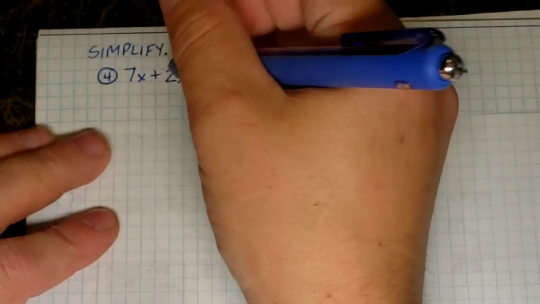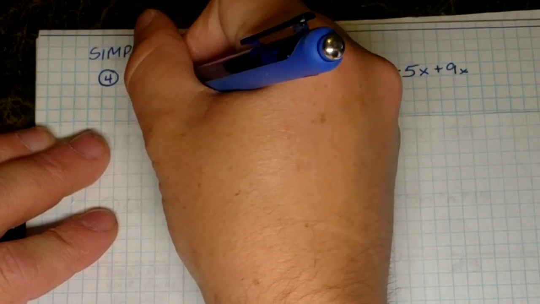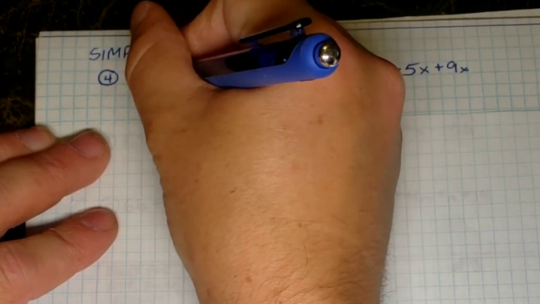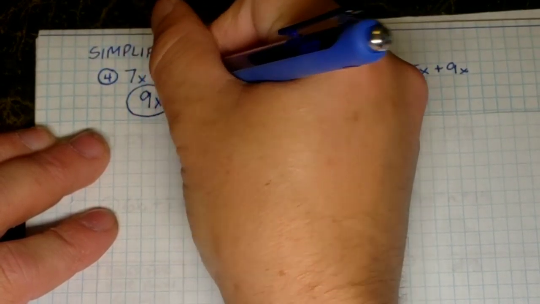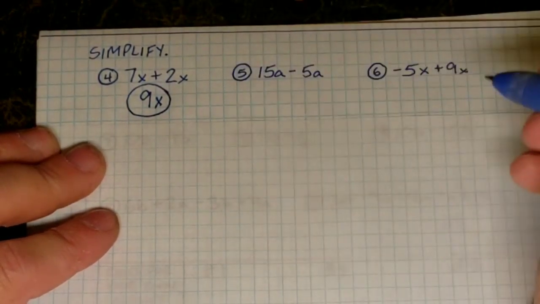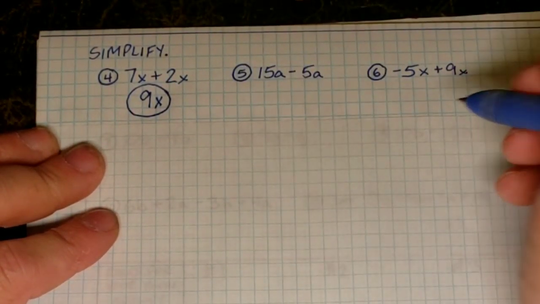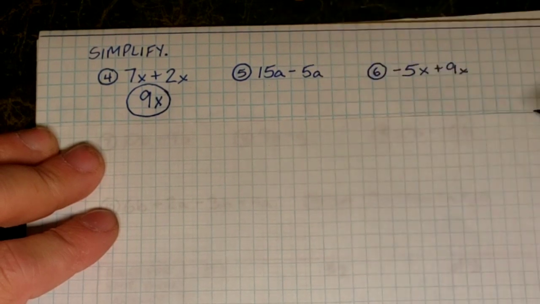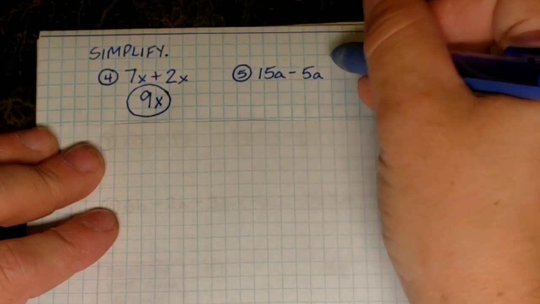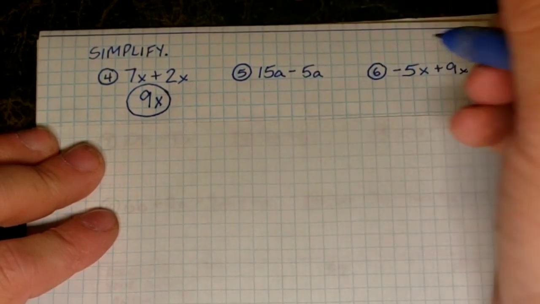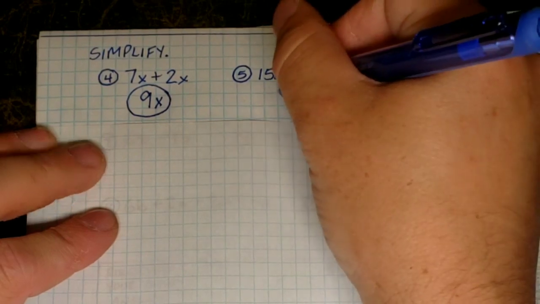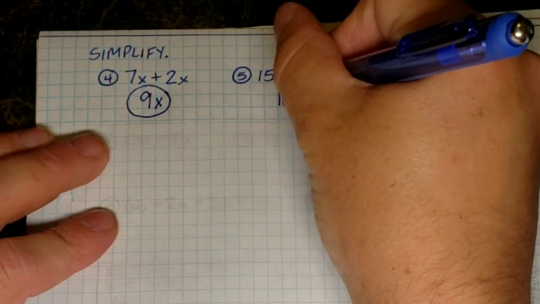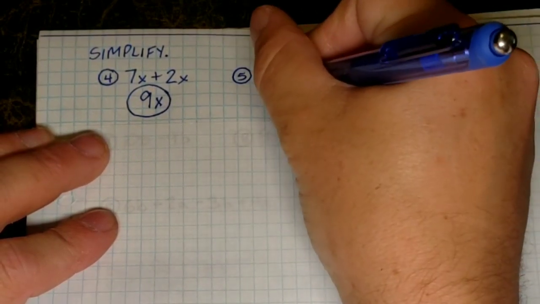Those are like terms, so we add their coefficients. That would give me 9x. Now, can you solve for x? No, because there is no equal sign. So that's our answer. We simplified it. Number 5, 15a minus 5a. Those are the same variable raised to the same power. 15 minus 5 is 10, so that would be 10a.